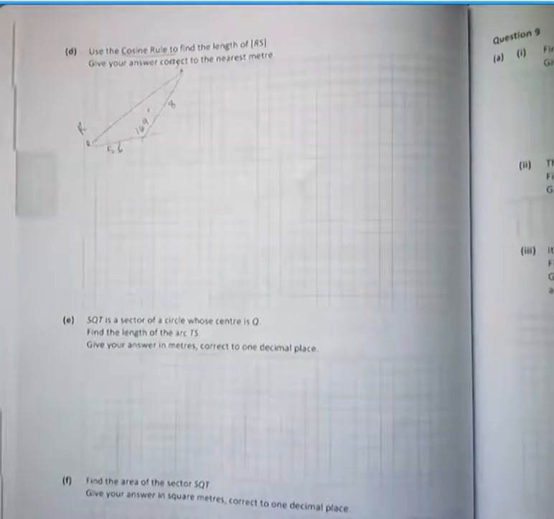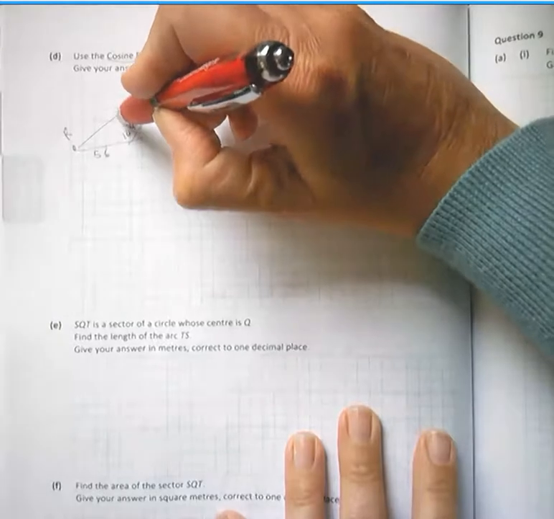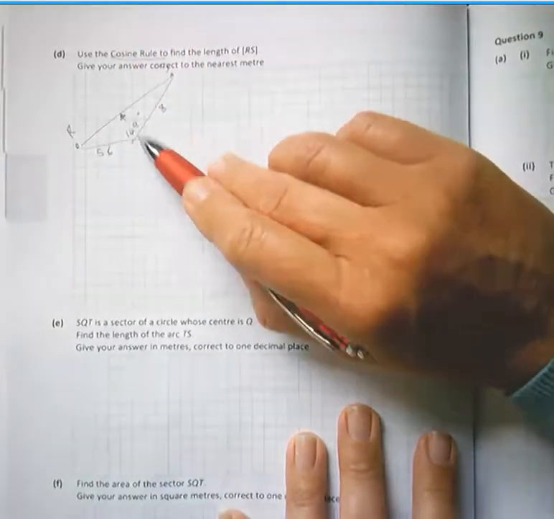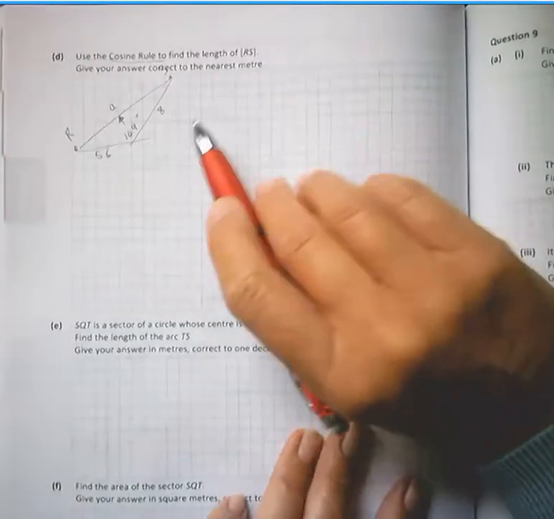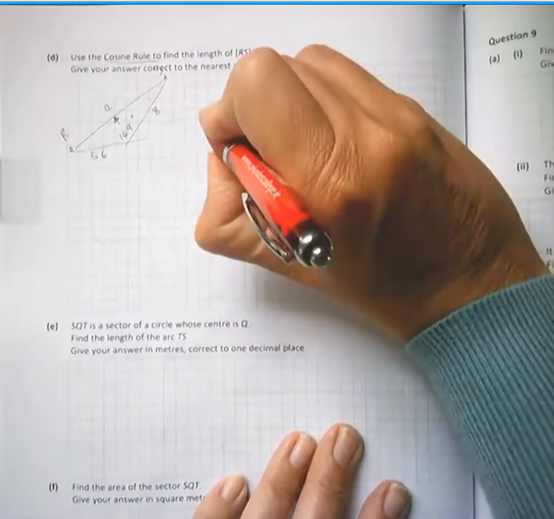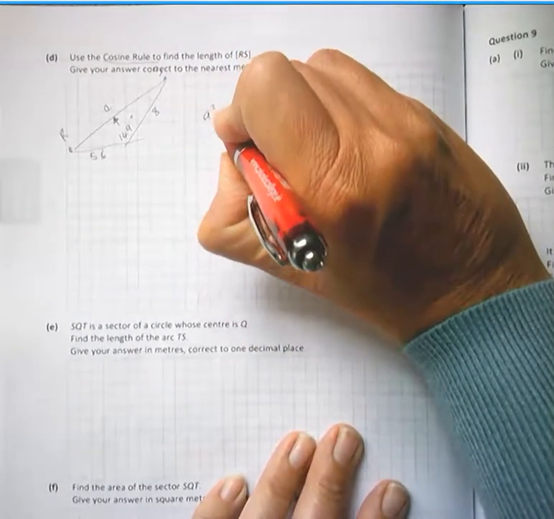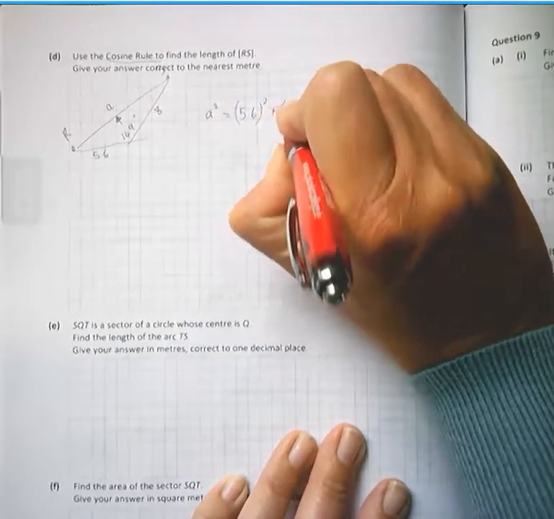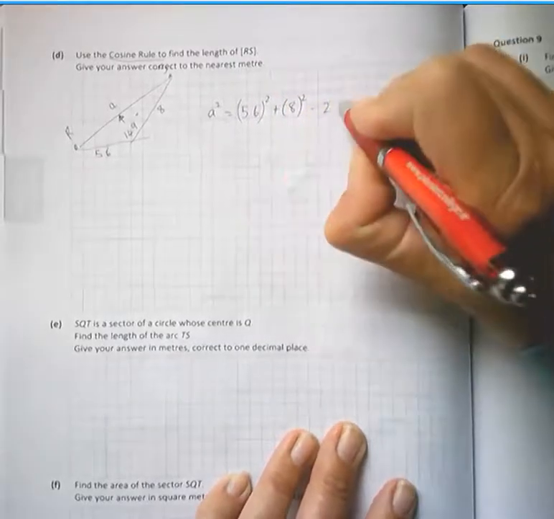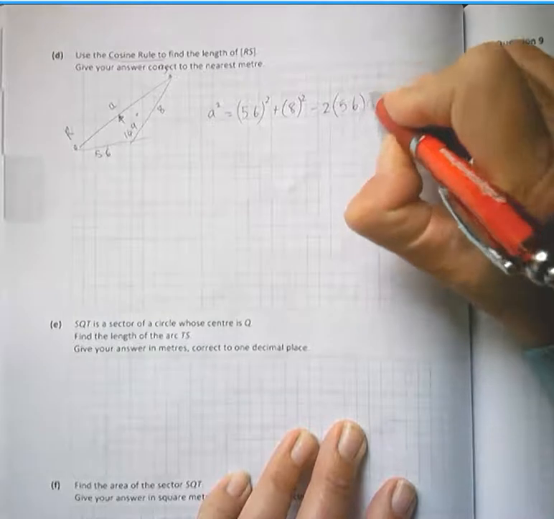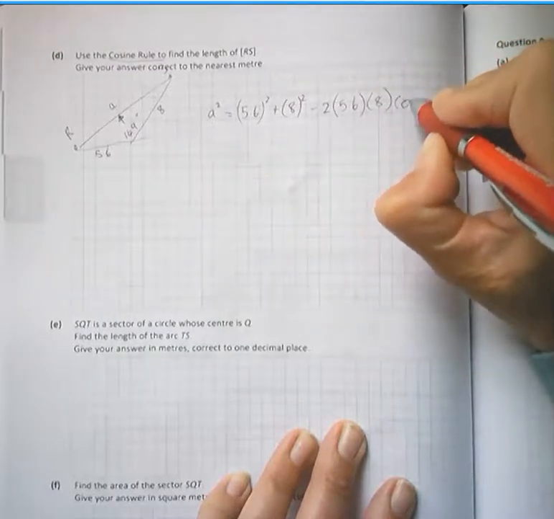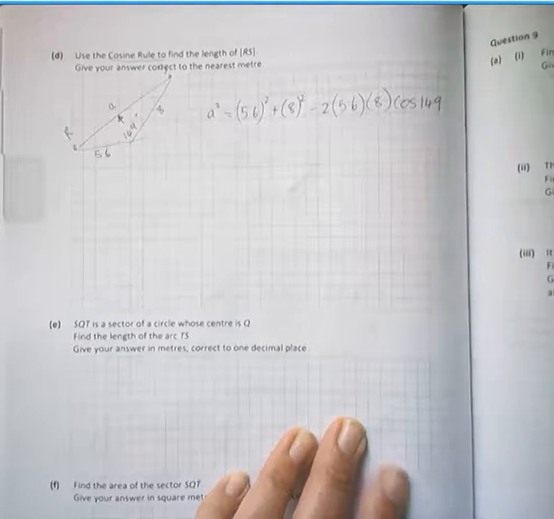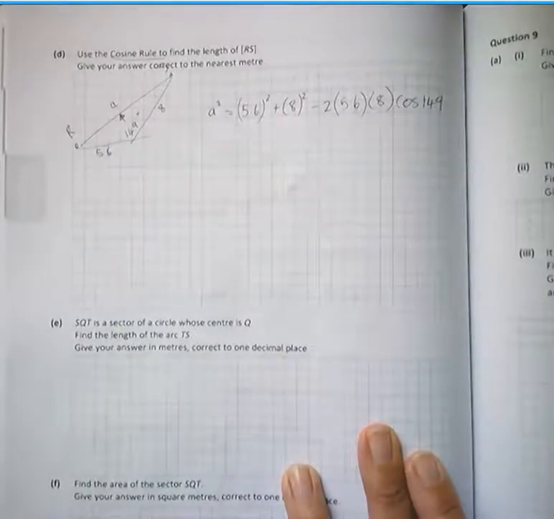So we have two sides and the angle in between. So we have to make sure we label the bits correctly. So if this is the angle, the side across from the angle is what you are going to take as a, right? Which is what we are actually looking for here, so it works. So in terms of the cosine rule, you have a squared is equal to 5.6 squared plus 8 squared minus 2 times 5.6 times 8 times cos of 149. And you fill them all in.